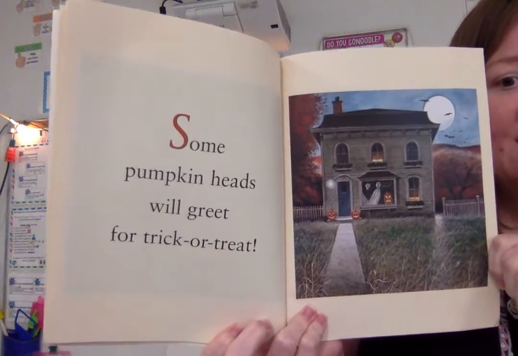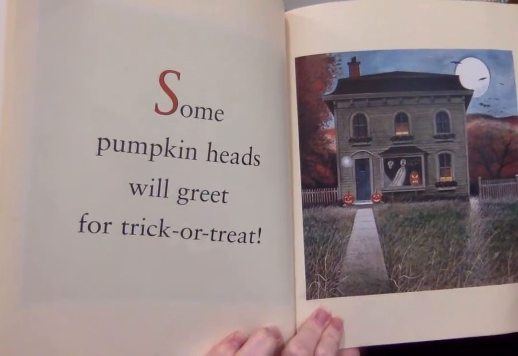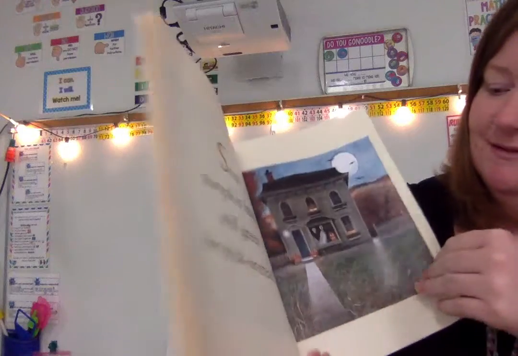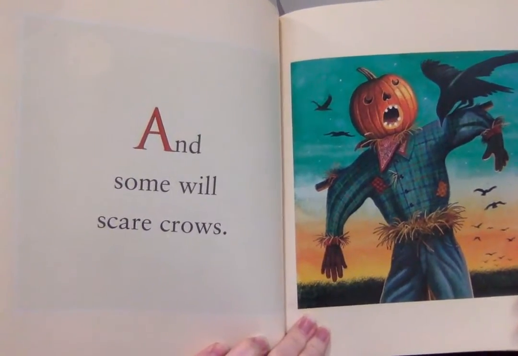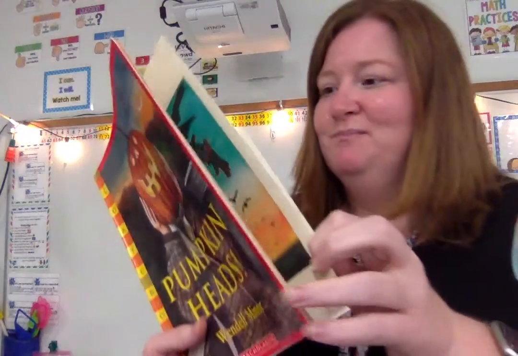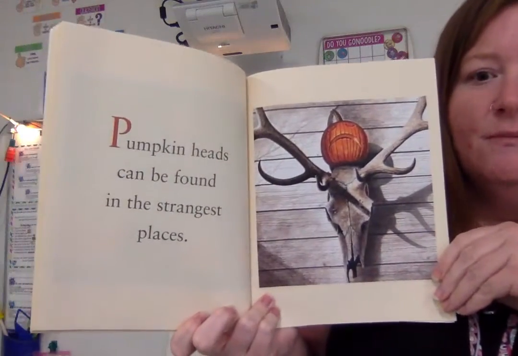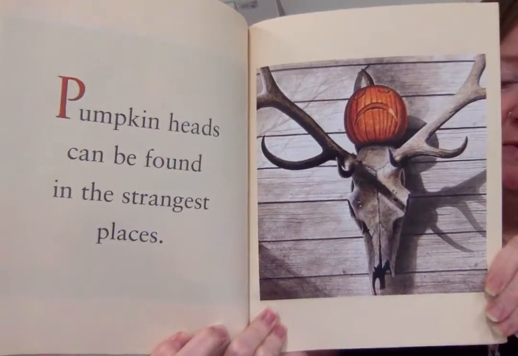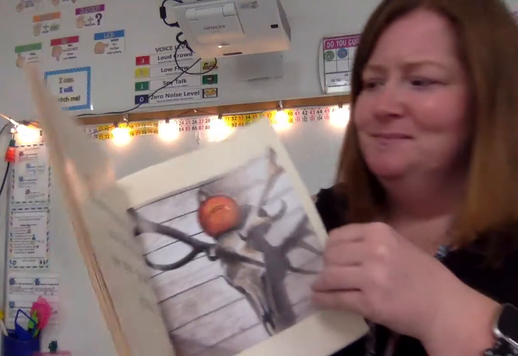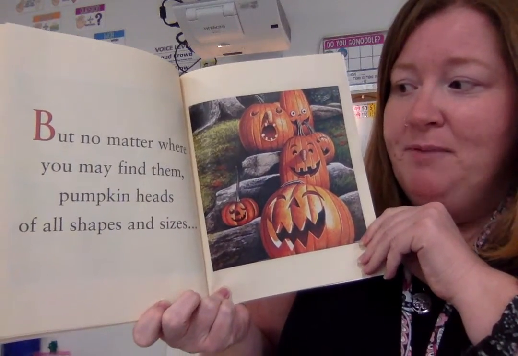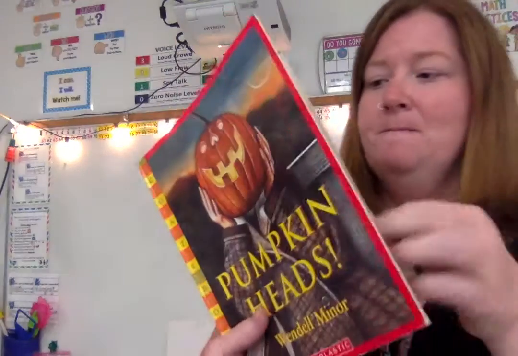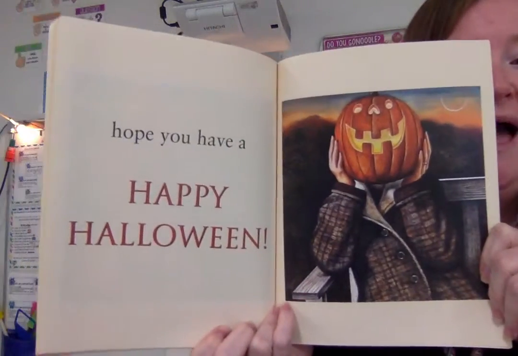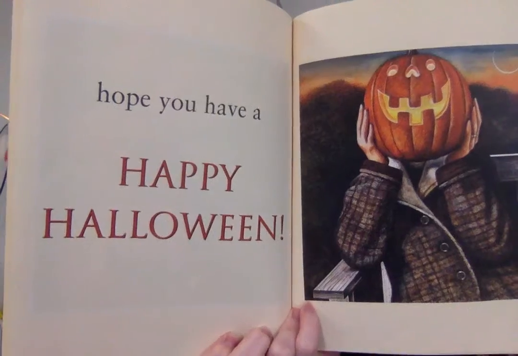Some pumpkin heads will greet trick or treaters. And some will scare crows. I don't think he's doing a very good job. Pumpkin heads can be found in the strangest places. Look at that pumpkin head. But no matter where you may find them, pumpkin heads of all shapes and sizes, hope you have a happy Halloween.